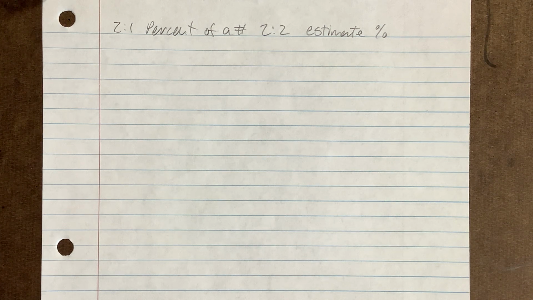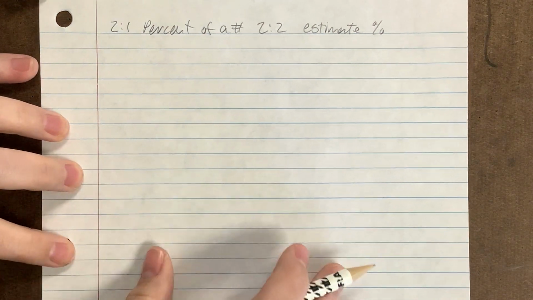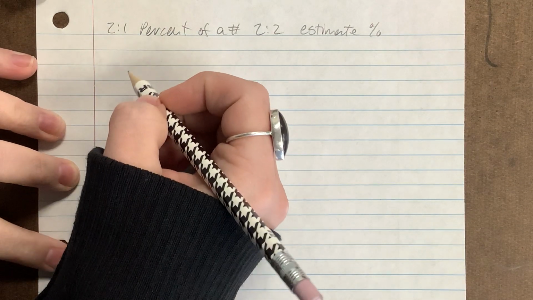Okay, so last lesson we had a review on what a percent is and converting from percents to fractions to decimals and back, all three. Today I'm going to smush together two lessons. We're going to do just taking a percent of a number and estimating a percent, because I think we can cover both quite reasonably in the time that we have.